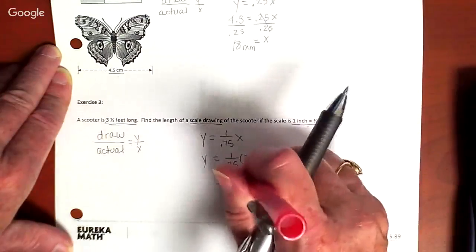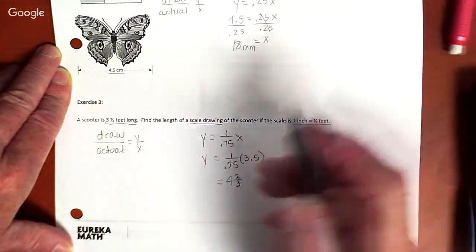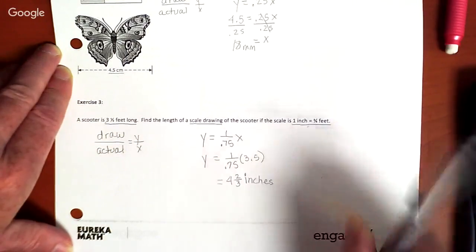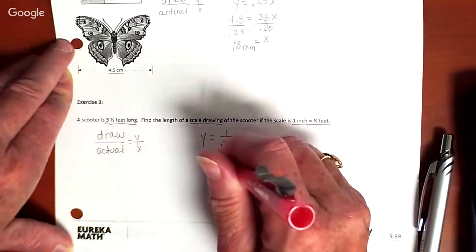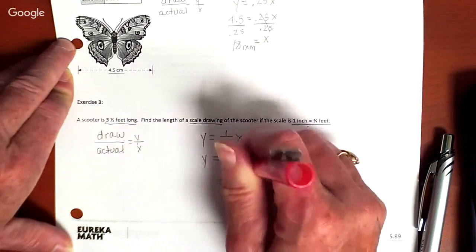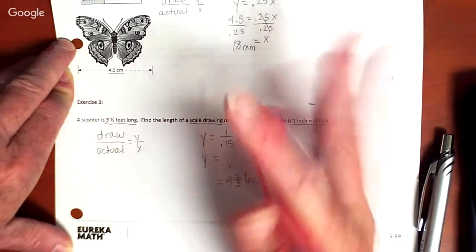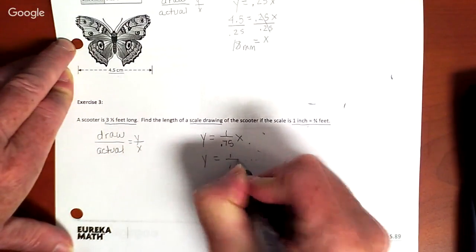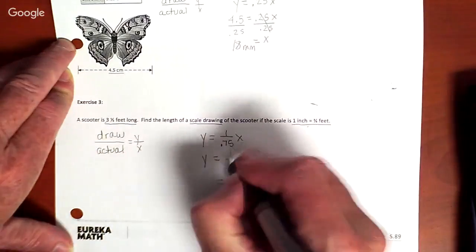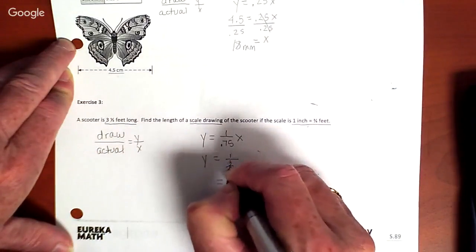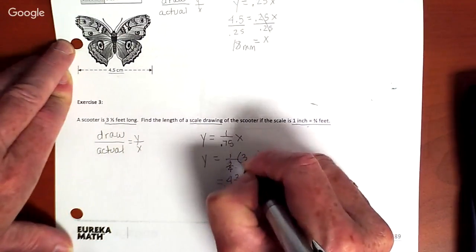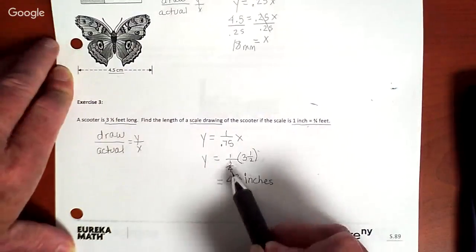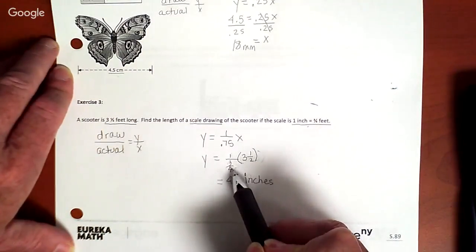I almost label it wrong, inches. So I'm going to need to change this. Because you can't divide that in the calculator. So it's 1 over 3/4 times 3 1/2. And actually, if I divide this, ladies and gentlemen, I actually get 4/3.